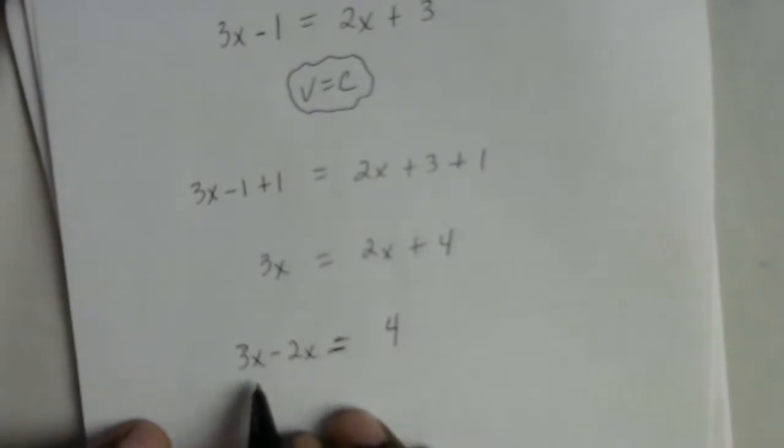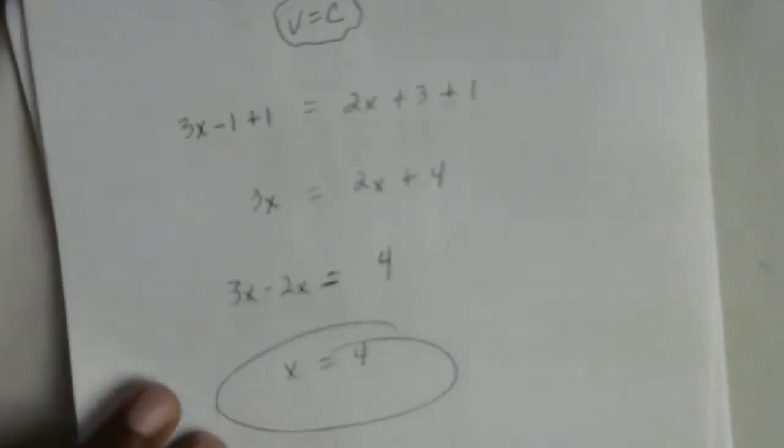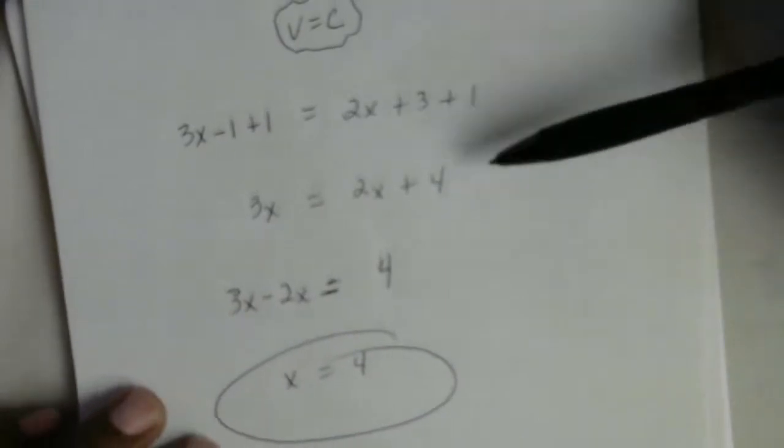So now I'm going to combine like terms. 3x minus 2x is x. And we have our solution. X is equal to 4. So now I actually did a couple of things on this problem.